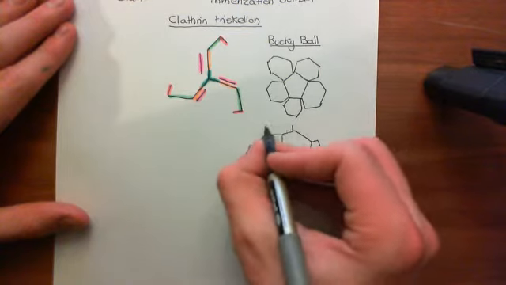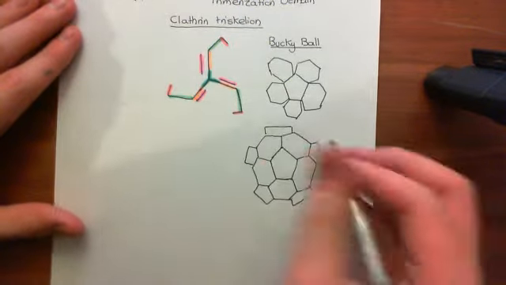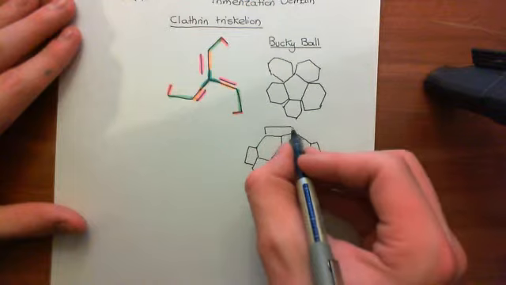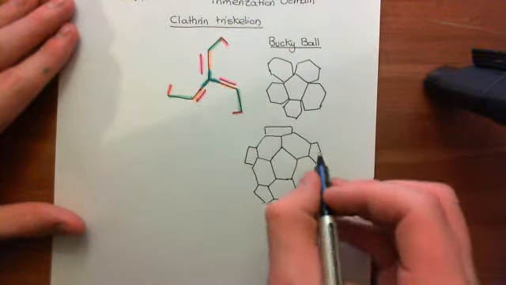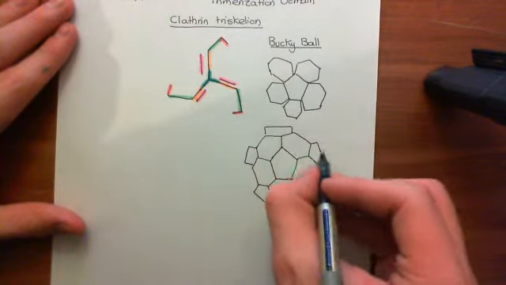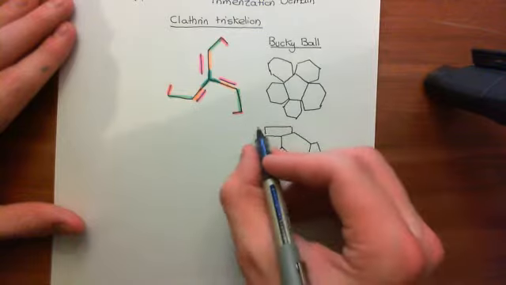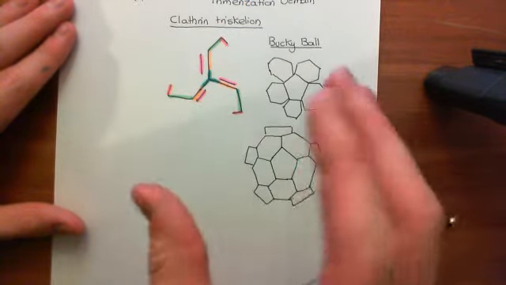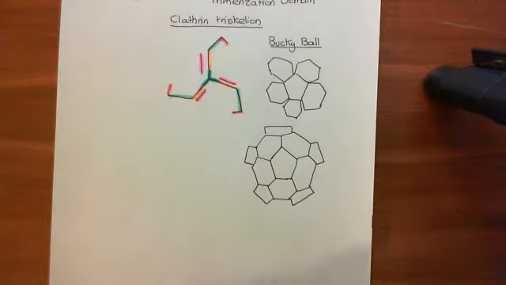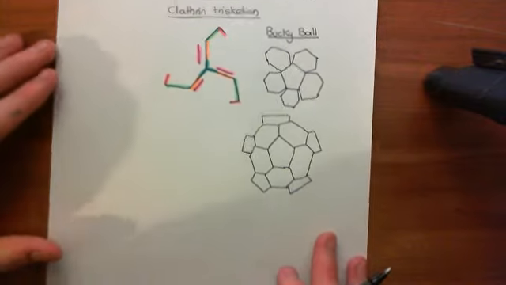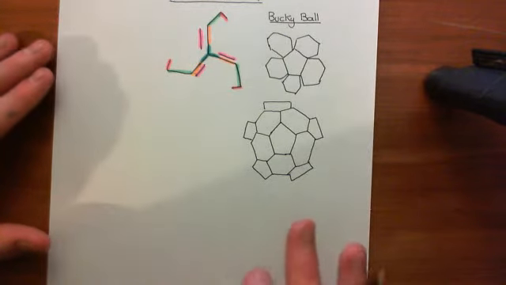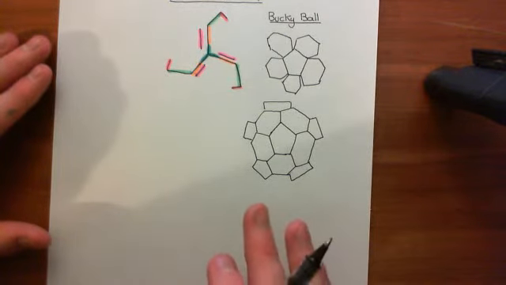regular hexagon here. Okay, and then around each of these regular pentagons, you're now going to have 5 regular hexagons around those, okay, and it will continue going on, basically, and this will fold around into a 3-dimensional ball. Okay, so that's what these Clathrin triskelions are going to produce, basically.